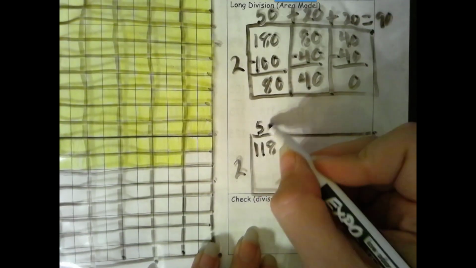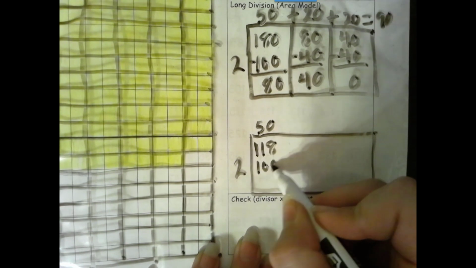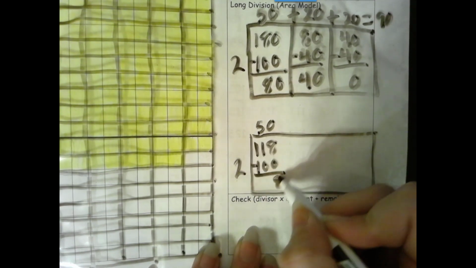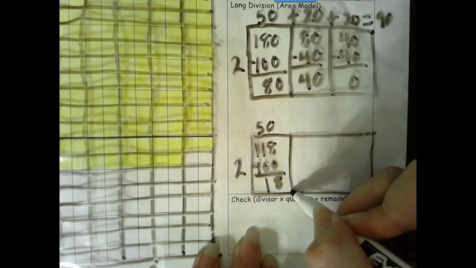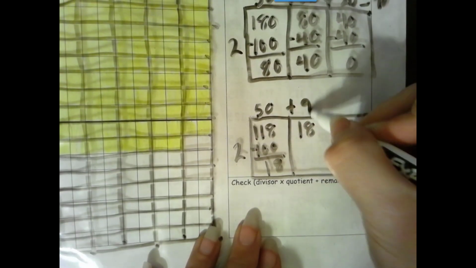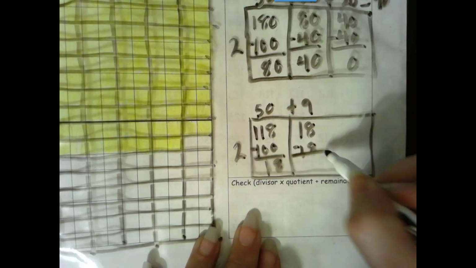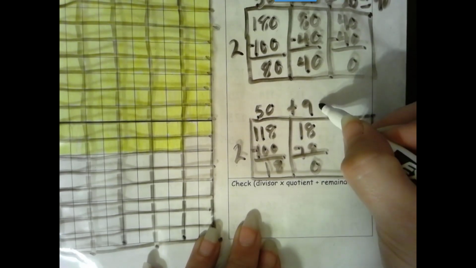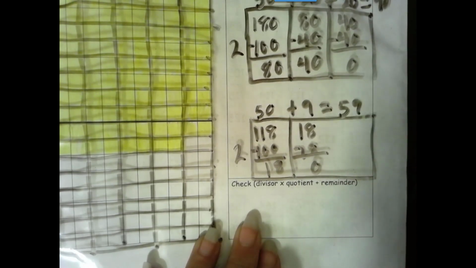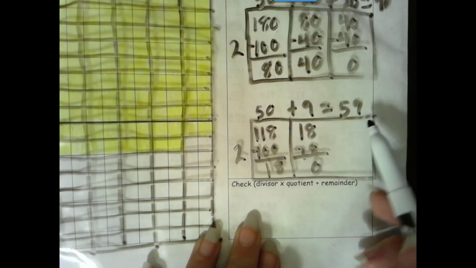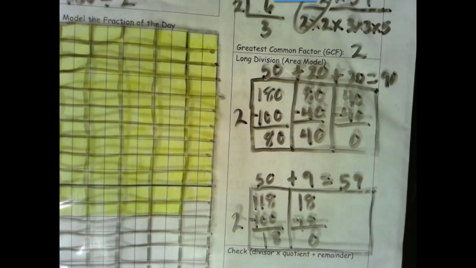Okay, here again, 50 times 2 is 100. More on top, no need to stop. Okay. And then 9 times 2 is 18. Numbers the same, zeros the game. Add our partial quotients, 59. This side of our rectangle is 59. This side is 2. We still need to check with our inverse operation.